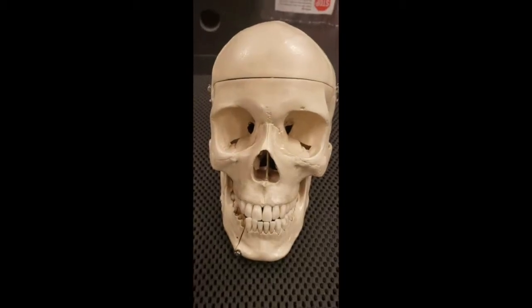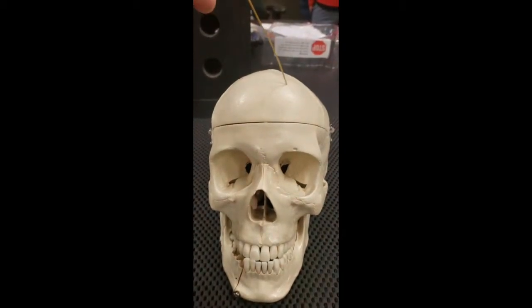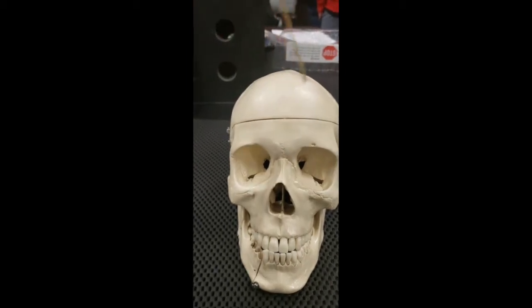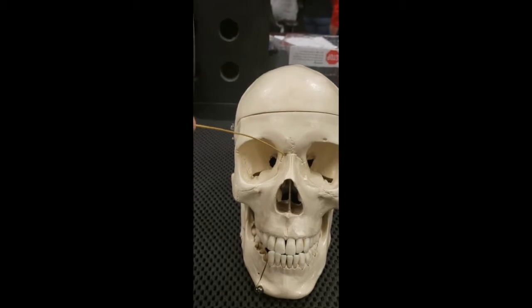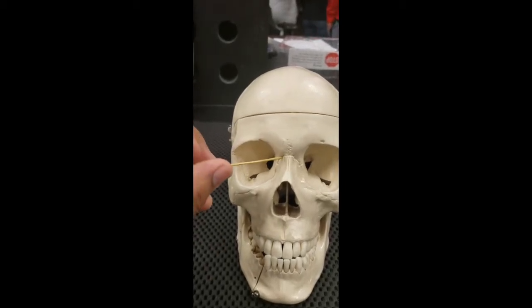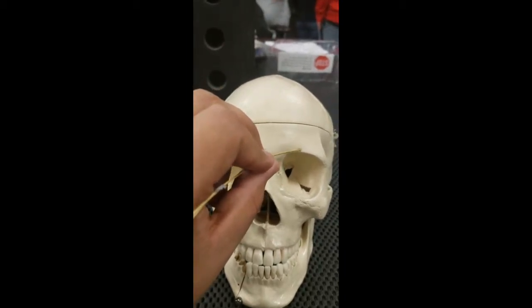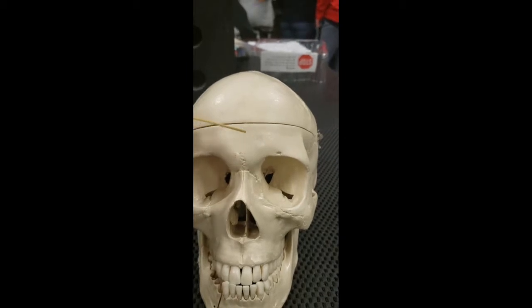Alright, so we have the anterior surface of the skull. We have right here the frontal skull, frontal bone. We also have the frontal nasal suture right here. We have the supraorbital notch, this little gap right here on top of the skull. Then we have the nasal bone.